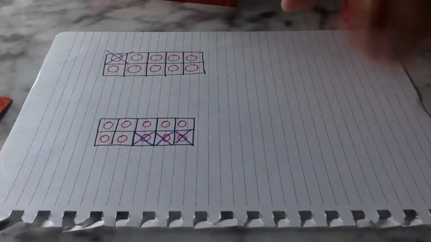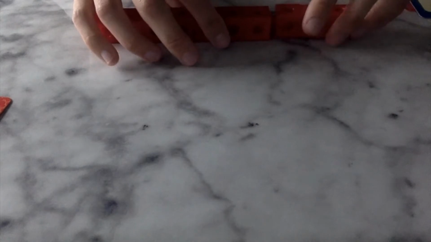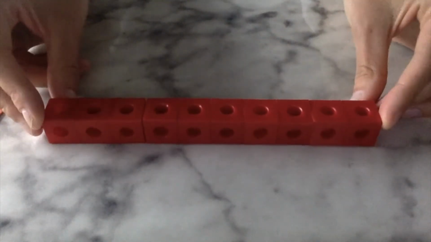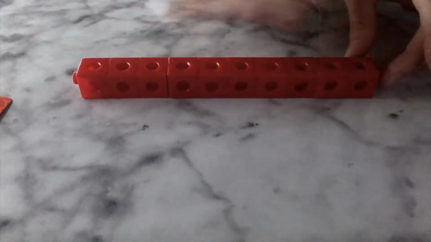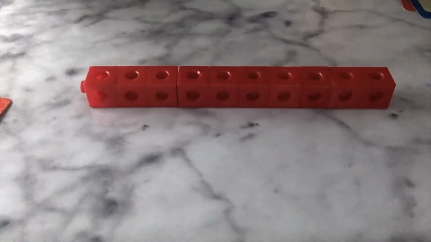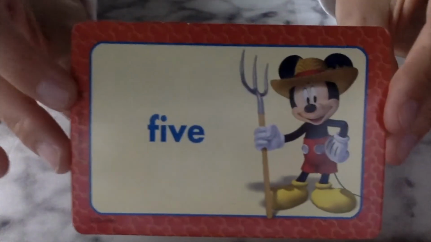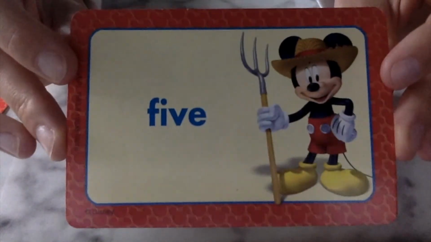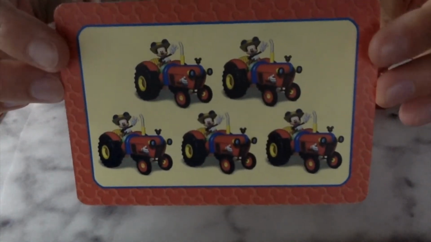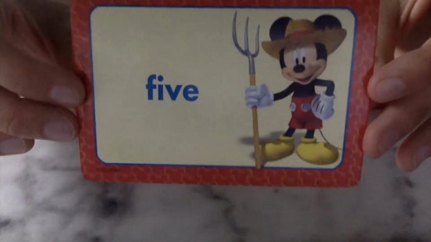Very good. Let's do one more. And I hope that you're trying this at home. So I've reset my blocks. I've got 10 back in a row. I am going to take away 5. I am going to subtract 5 from 10.